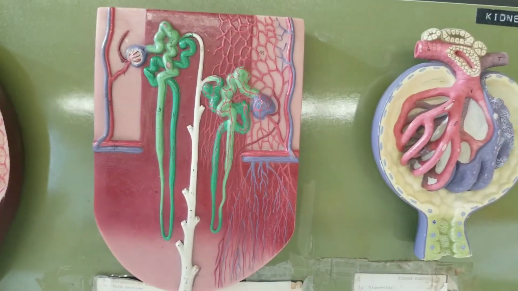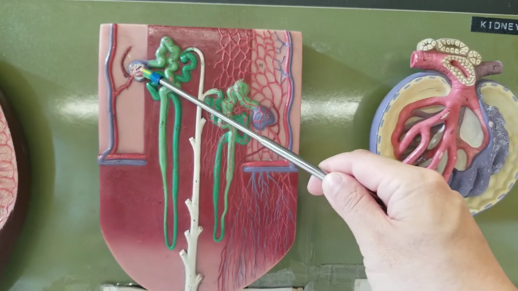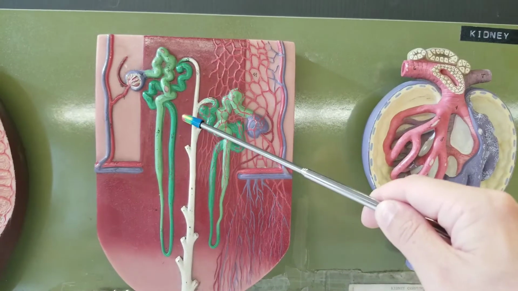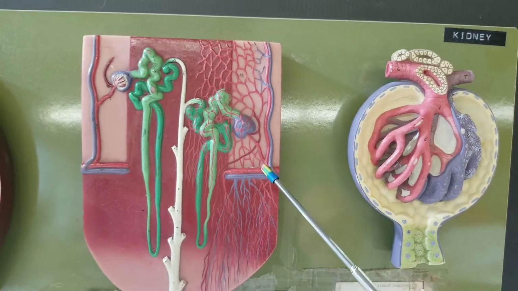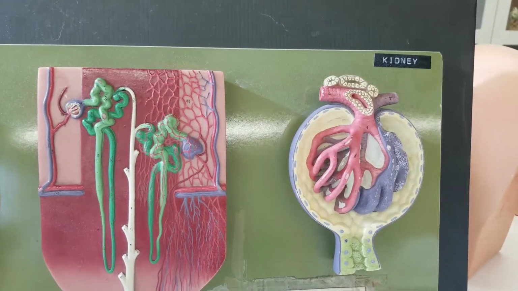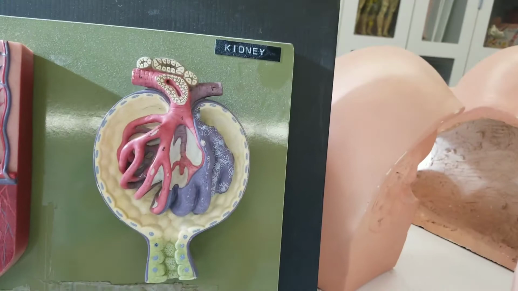So once again, afferent arteriole, glomerular capillaries, efferent arteriole, peritubular capillaries, and vasa recta, and then we exit out in this blue one to the renal vein. It'll branch more, but I just need you to know the term renal vein.